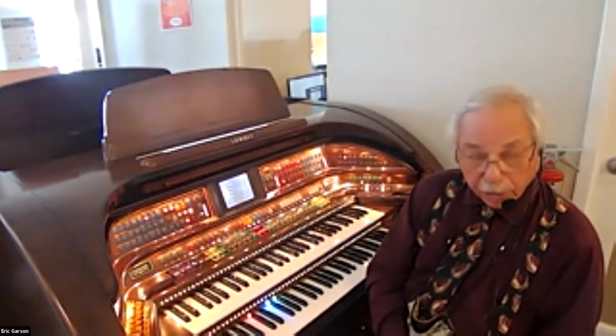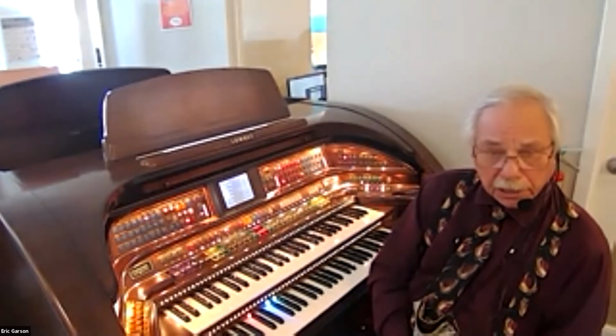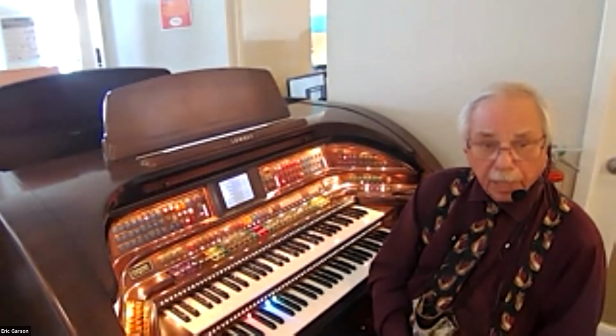Feature clear, and then on the left side, press and hold feature clear. And then on the left side, touch the reverb button.